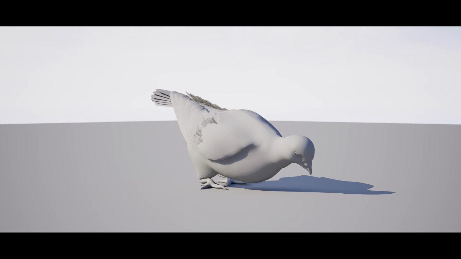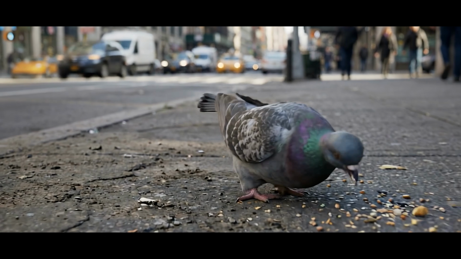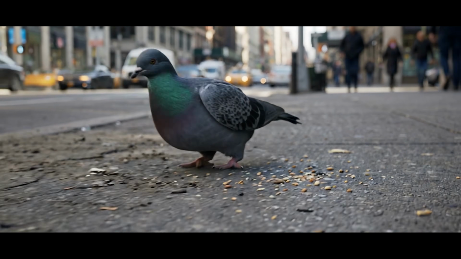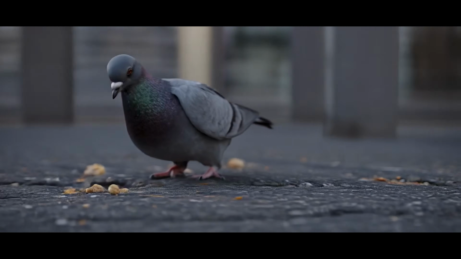Then I wanted to try an orbit shot around the pigeon, and at first it looked a little bit strange. In my first test, the AI rotated the pigeon instead of understanding the actual camera movement. It kept the camera movement going around the pigeon and understood how the pigeon looked, but it didn't keep in context how the background looked and how it all parallaxed against the pigeon.